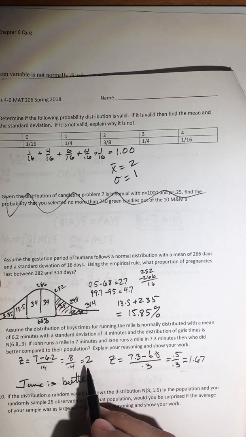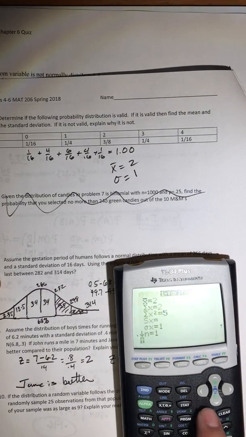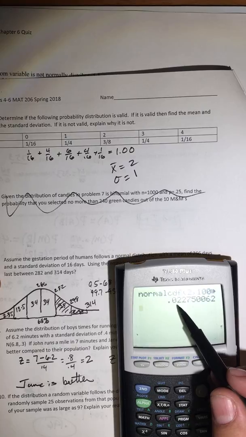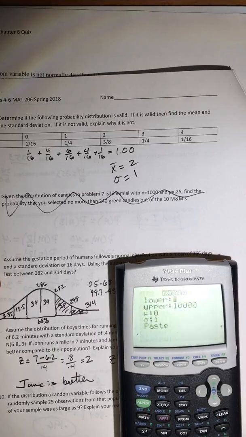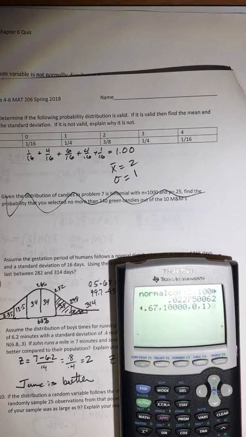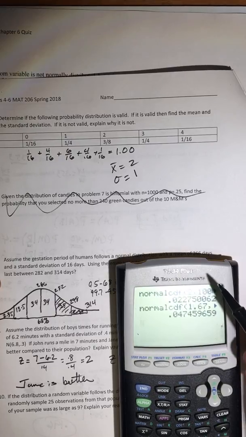If you thought about this in terms of probabilities, if I go to the distribution and do normal CDF from 2 to infinity, that means that only 2% of the people run slower than John does. And if I do Jane, from 1.67 up to infinity, 4%, almost 5% of the people run slower than Jane.